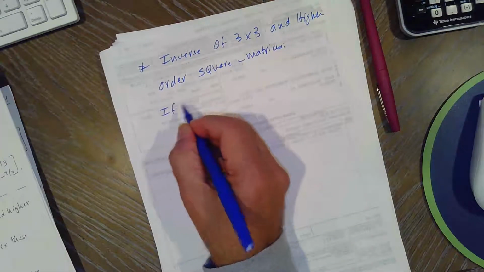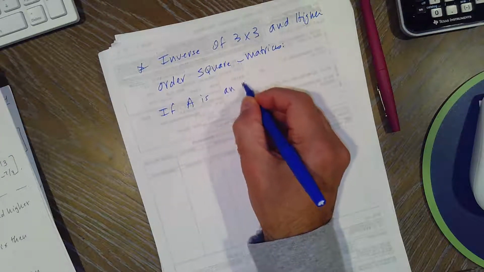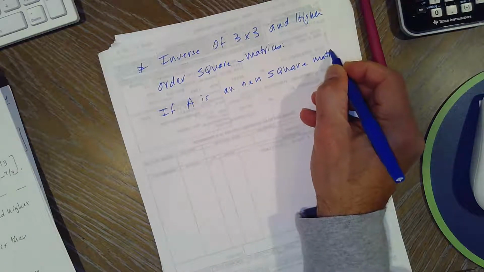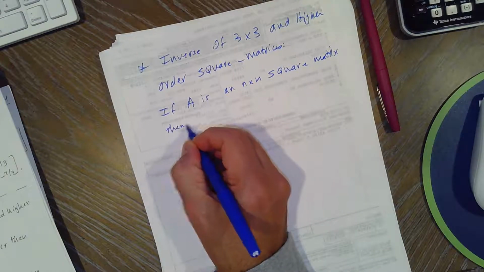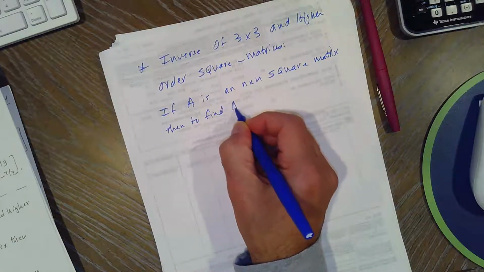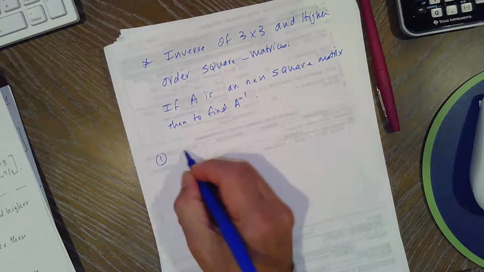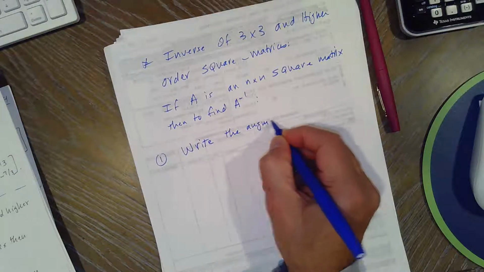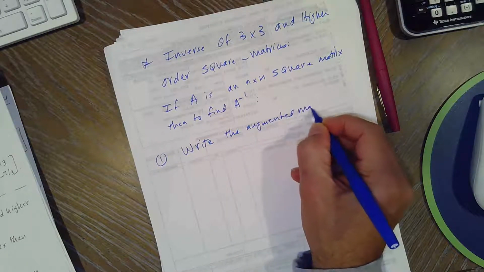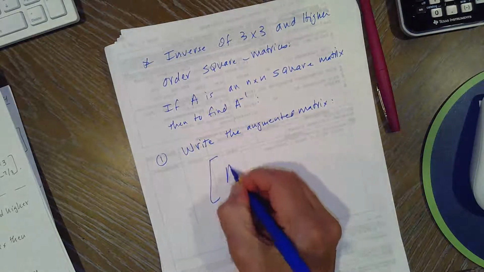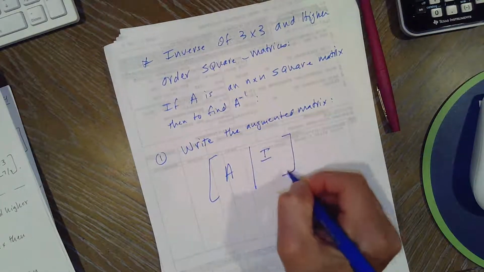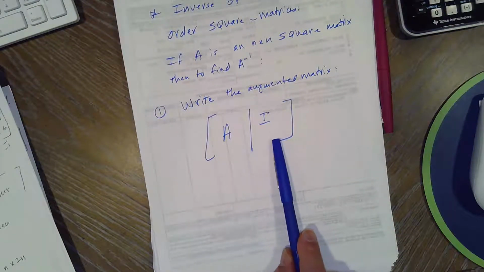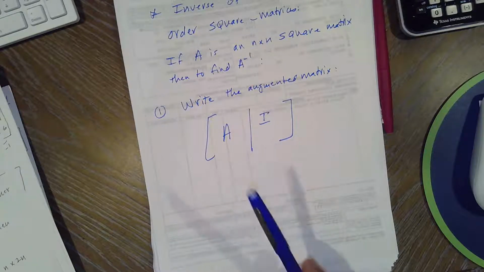So if A is an n by n square matrix, then to find its inverse, first you want to write the augmented matrix: A on the left side, and then the identity matrix that corresponds to A on the right side. If A is 2 by 2, then you write the identity for 2 by 2. If it's 3 by 3, you write the identity for 3 by 3, and so on.